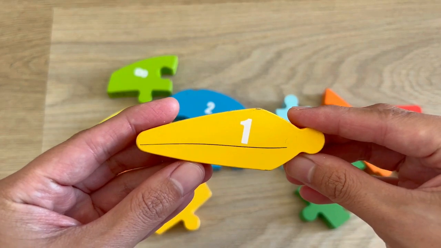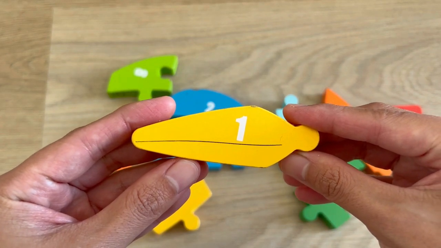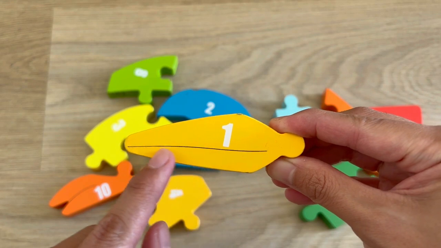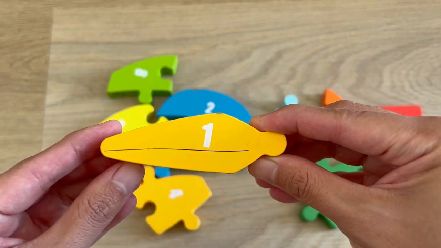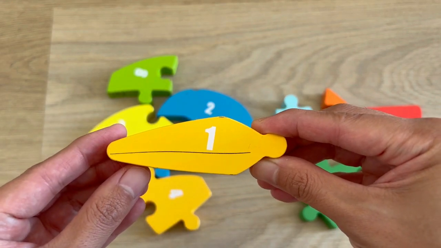So we have the number 1. And this is the beak of the bird. Isa. Numero isa.